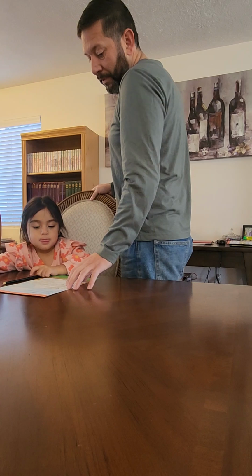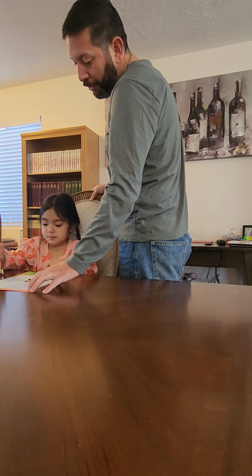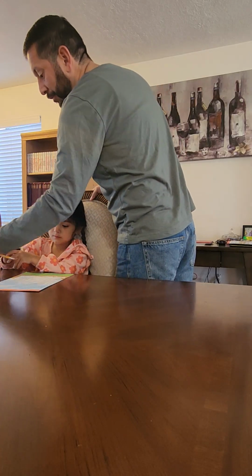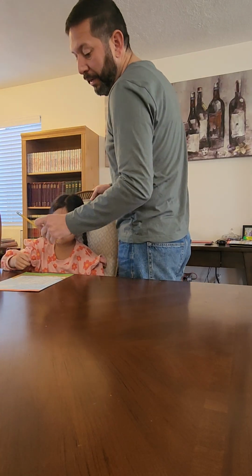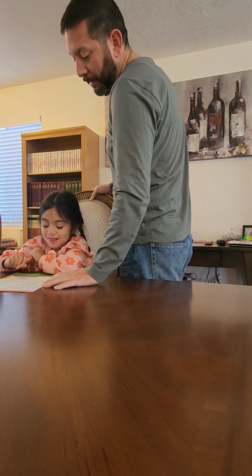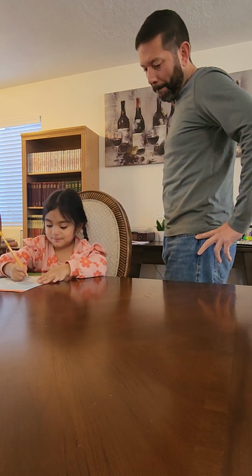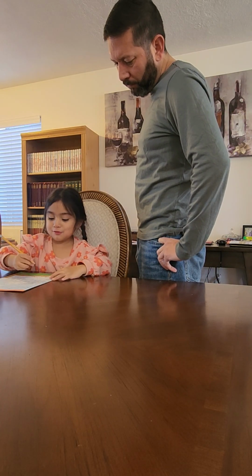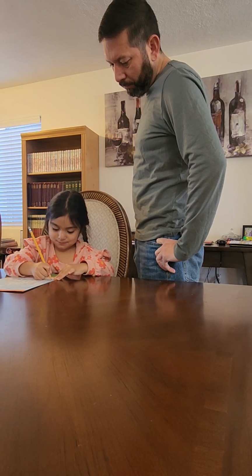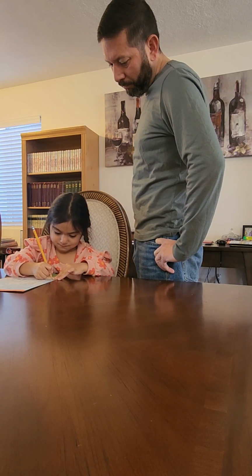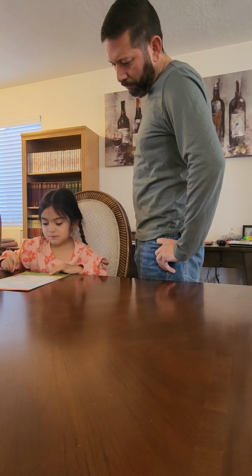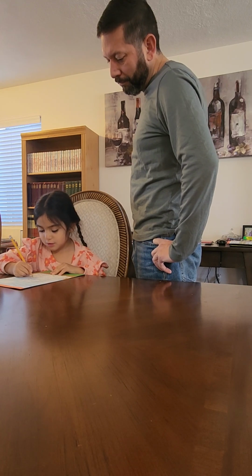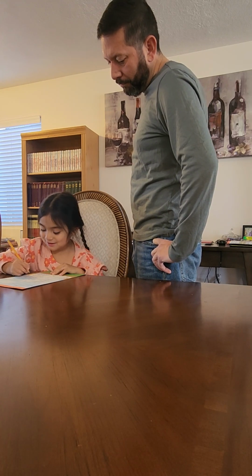Okay, first it says, draw a circle around each number. So it's almost like a Where's Waldo activity, right? But instead of finding Waldo, what do we need to find? Numbers. Okay, each number, circle it. Let's go number 3. Are these numbers or letters? You tell me. This is a letter and this is a letter and this is a letter.